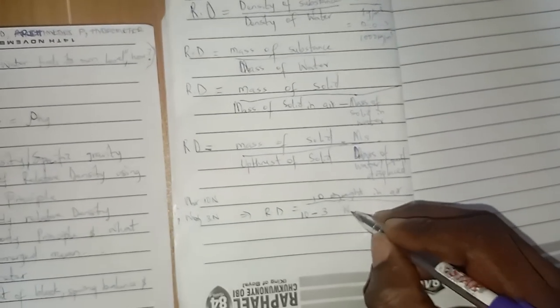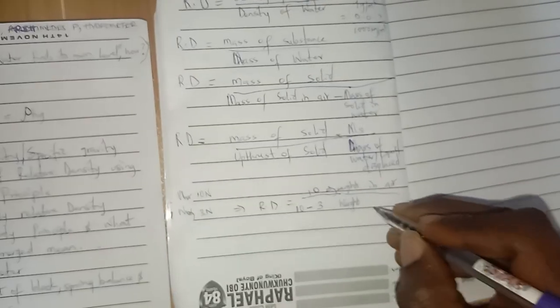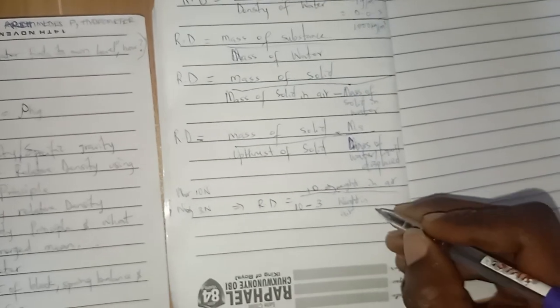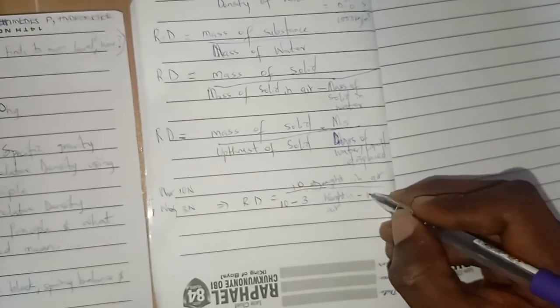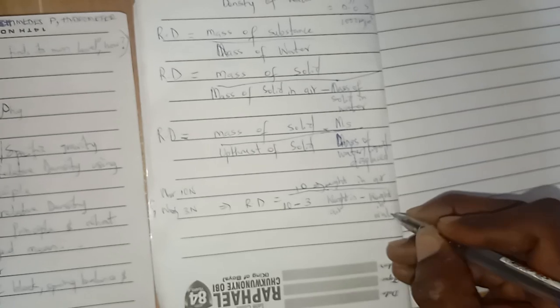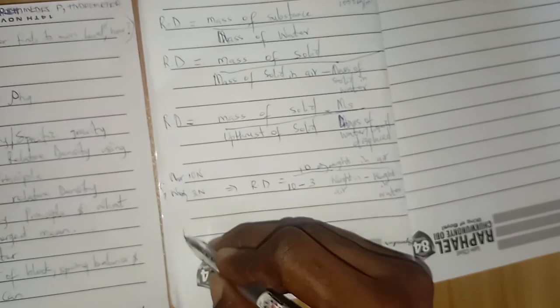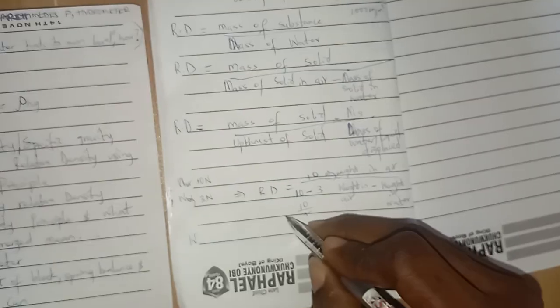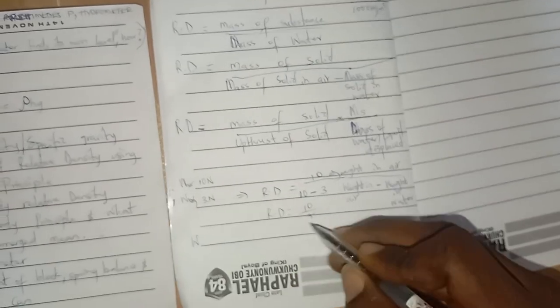So weight, or you say mass in air, whichever one, all over weight in water. And this will give me 10/7. That is, the relative density is 10/7.